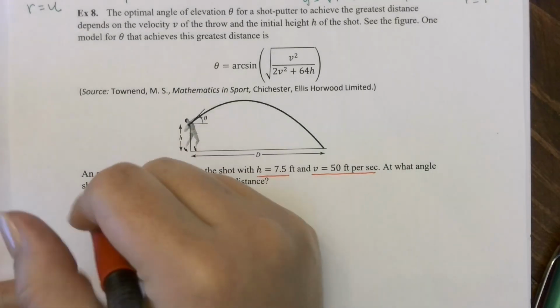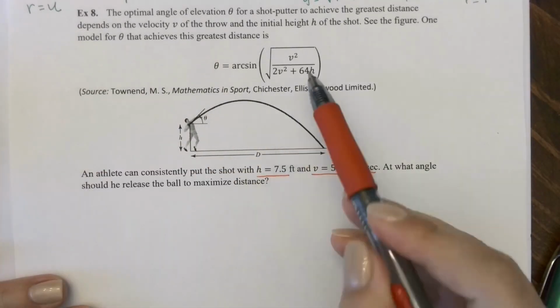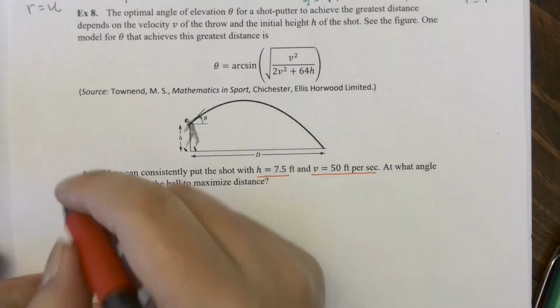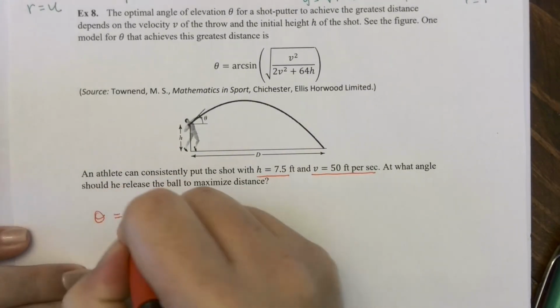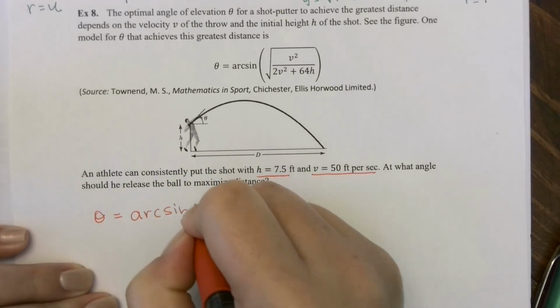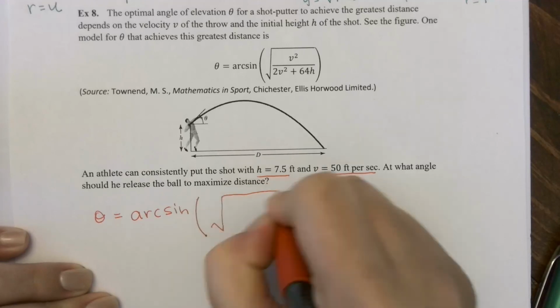We're just going to plug these values for h and v, height and velocity, into the formula that we're given. So we have theta equals arc sine of the square root.